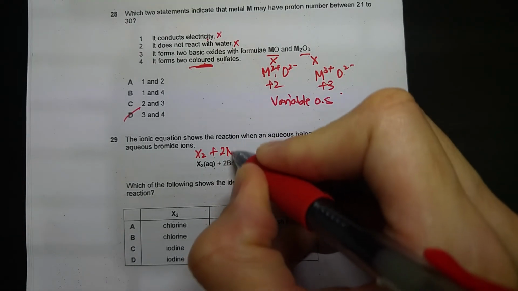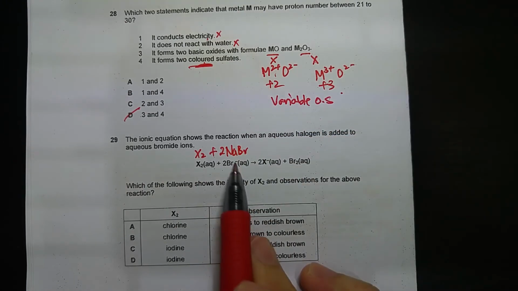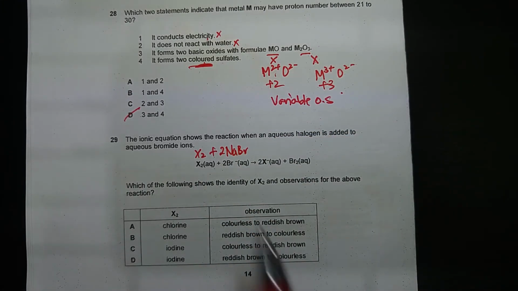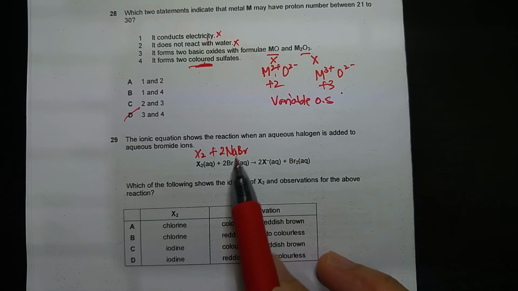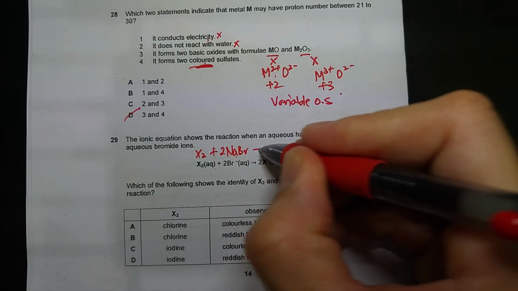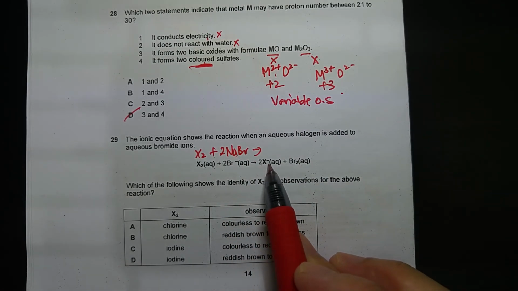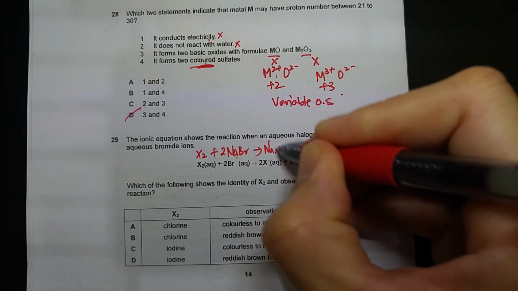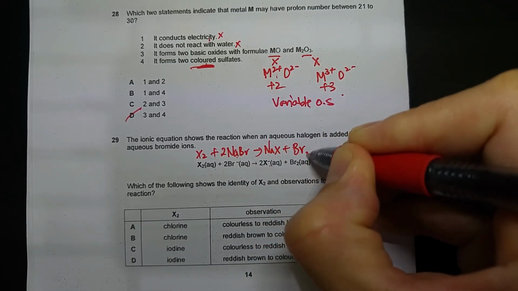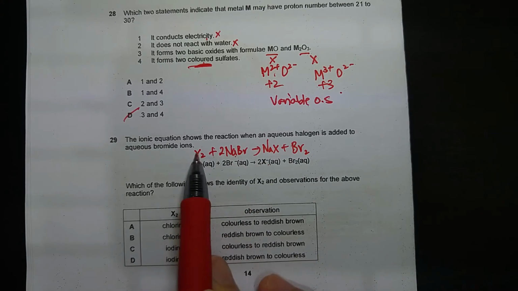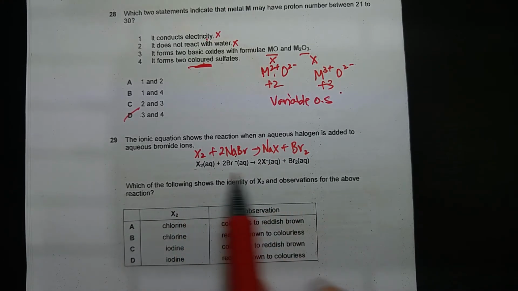So you can actually write it down like this. Of course, the positive ion of the salt we don't know, but it will be easier to see if you write it like this. Same thing, 2X minus. The ionic equation for this reaction would be this one.